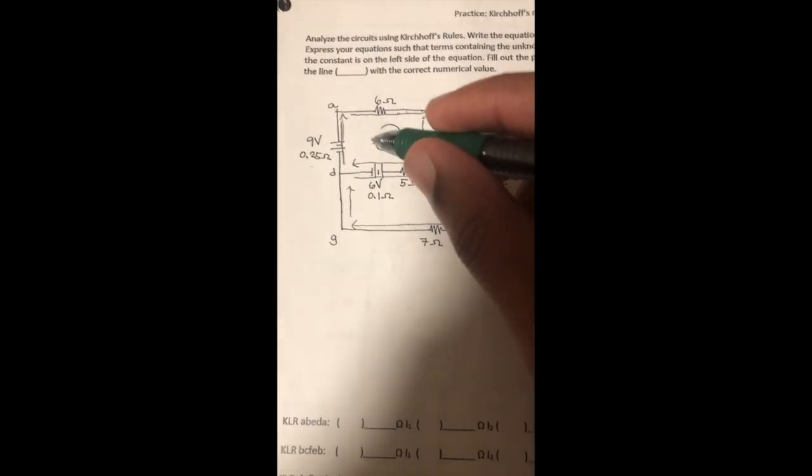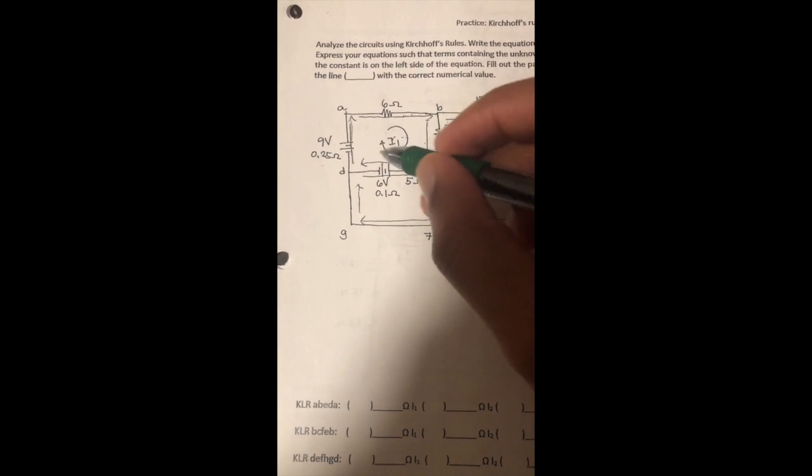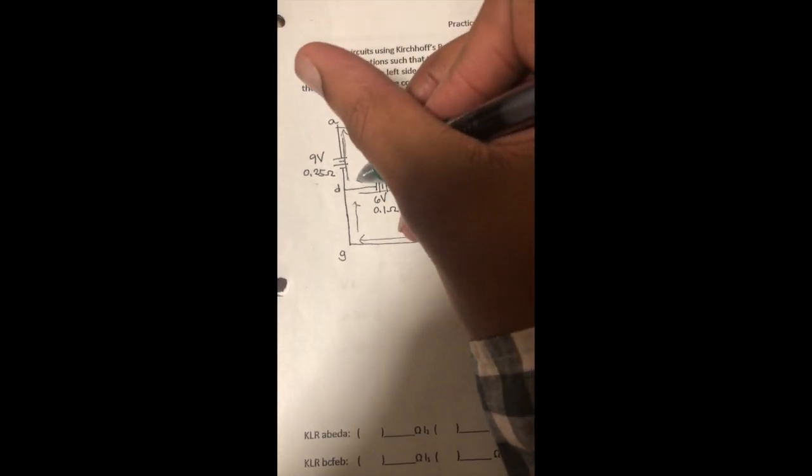So the first thing that we want to do when we look at a 3-loop circuit is to look at the loops that are already drawn on there, and it tells you the direction of the current. So since this loop is going this way, I know that I1 flows in the same direction.